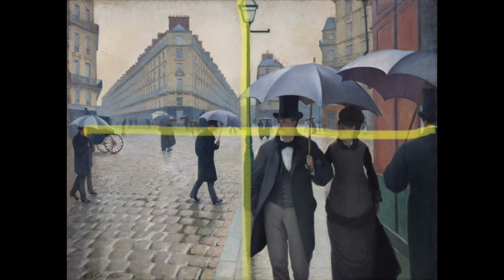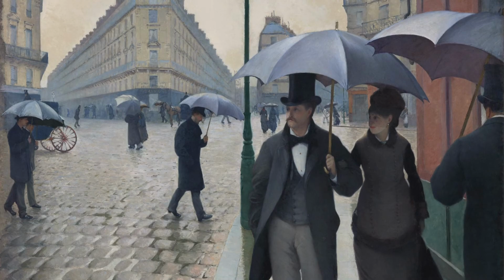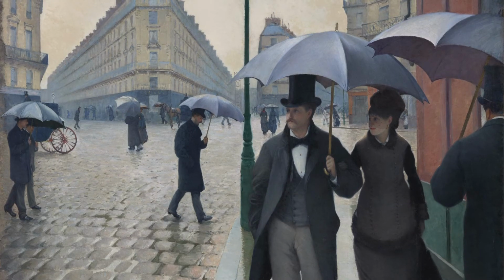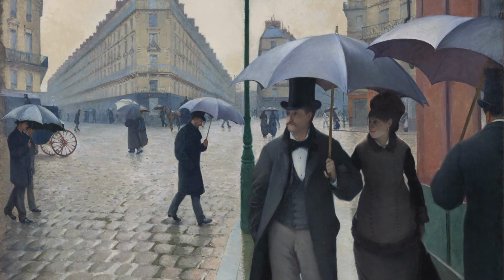Line is repeated throughout the piece in both obvious and subtle manners. The lampposts in the foreground and the various umbrella handles make up the most obvious. In addition, the building facades feature lines. Not so obvious are the vectors of the streets. How they intersect provide lines of sight for the viewer to help with immersion into the scene.